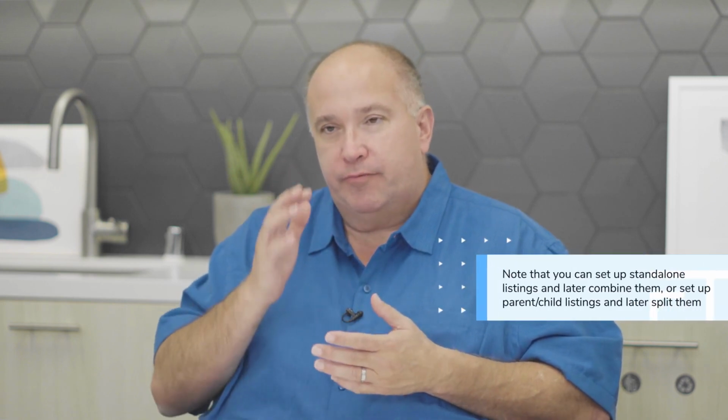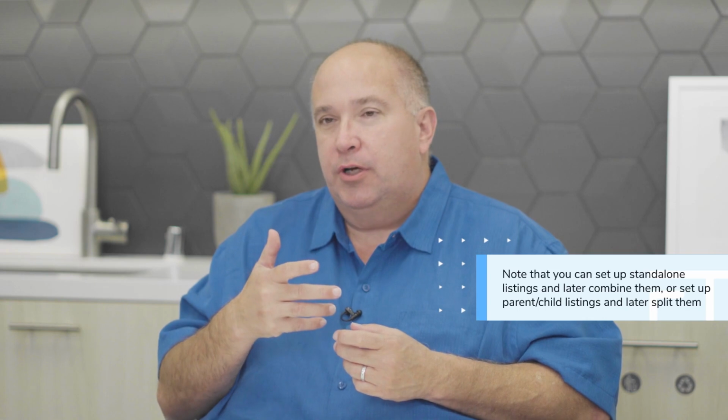So you can test it either way. You can always add variations later. You can make them individual, and then you can combine them later using a flat file, or you can actually uncombine them as well. And Seller Central support can help you actually uncombine them if you want to do that. But you're going to have to consider which way you want to do that when you're setting up your listing, if you're going to have variations or sizes.